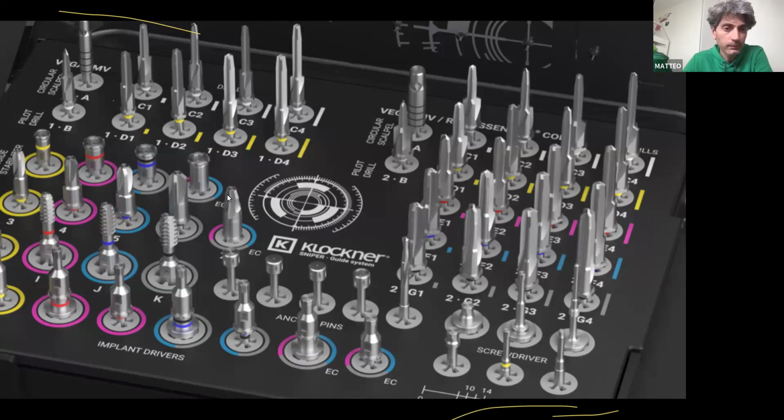For example, here you have drills with the EC name. This is the mounter for EC. You don't need this mounter. This is the countersink drill for EC implants, Essential Cone. You don't need this part. And as well, EC, you don't need these pieces.